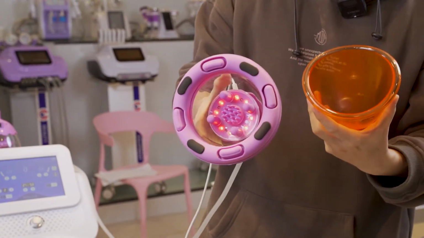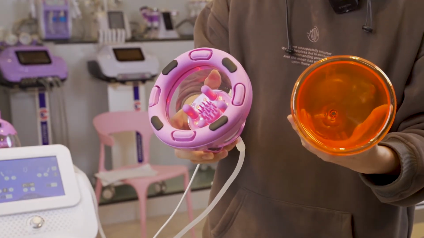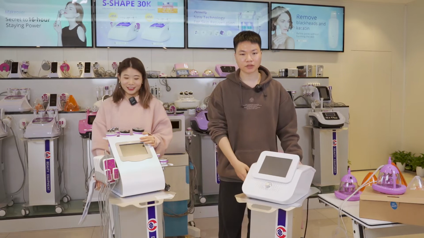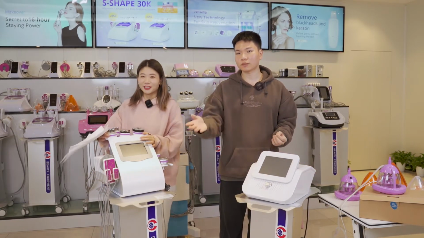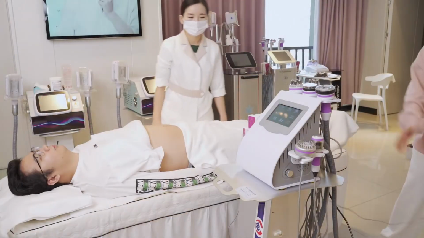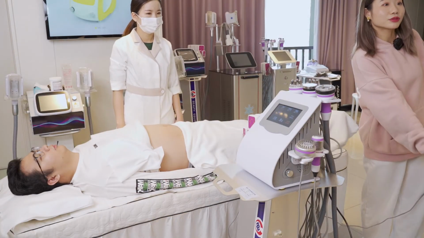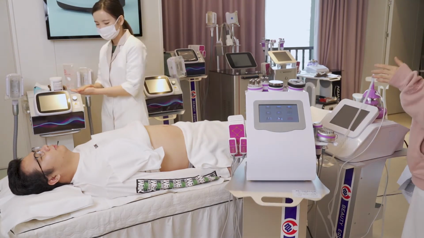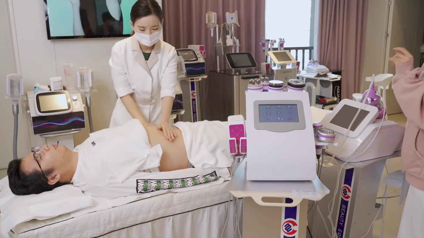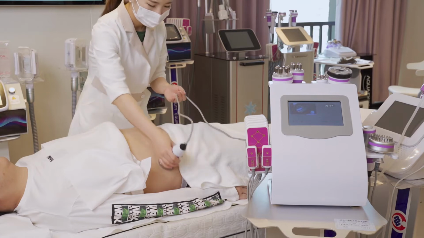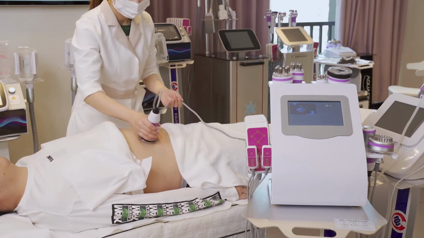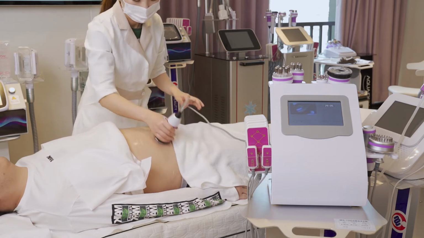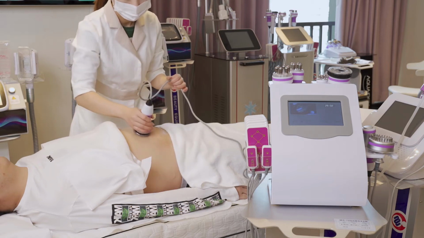So we will do a display of treatments on our models. We can start the treatment now. Welcome our experts and our models to display the treatment for us. First we will show the cavitation machine. As you can see, our beautician will apply some gel on the belly, a little cold. The first step, the operation will be moving the cavitation handle back and forth on the sides of the belly, then doing it on the middle of the belly in a circle way.